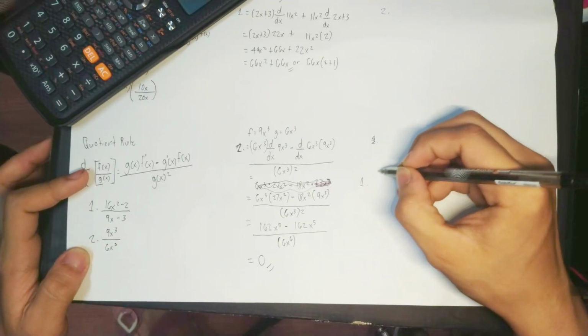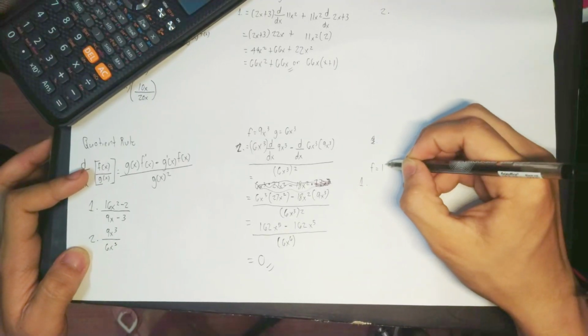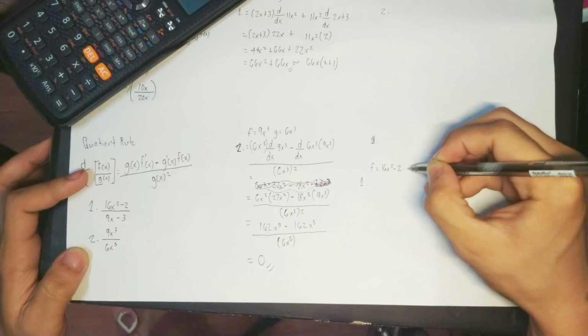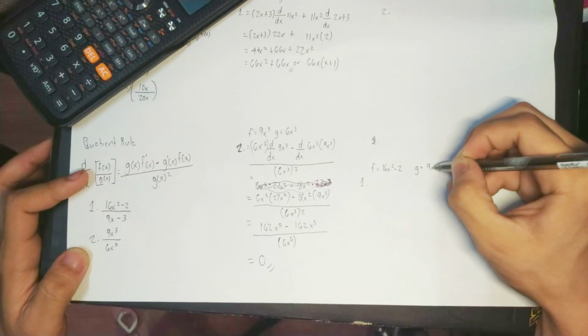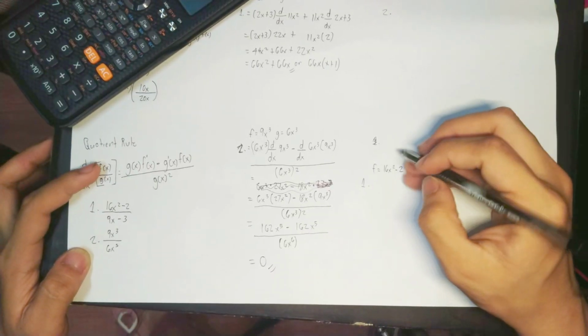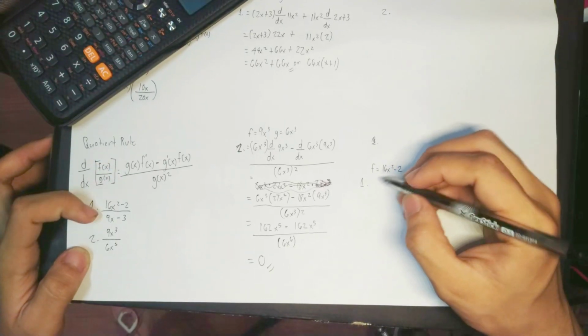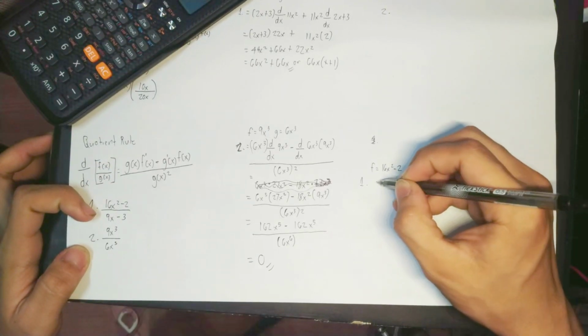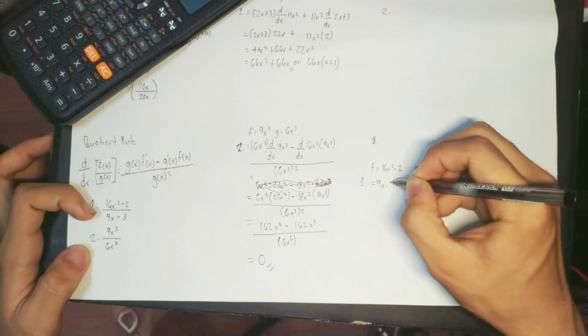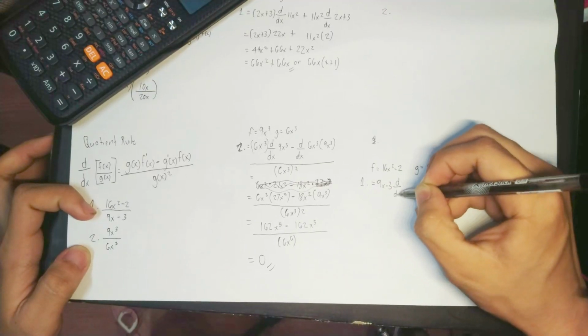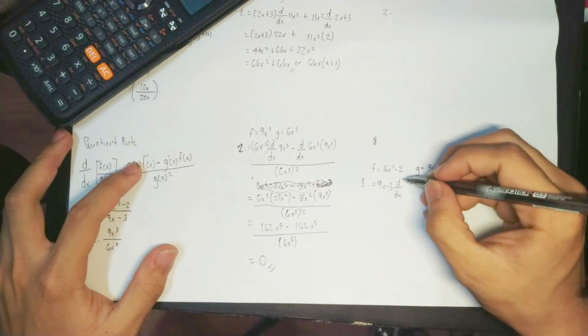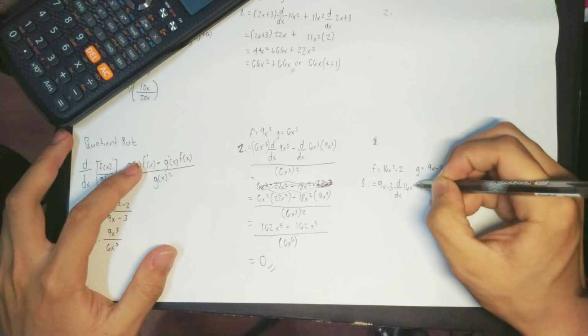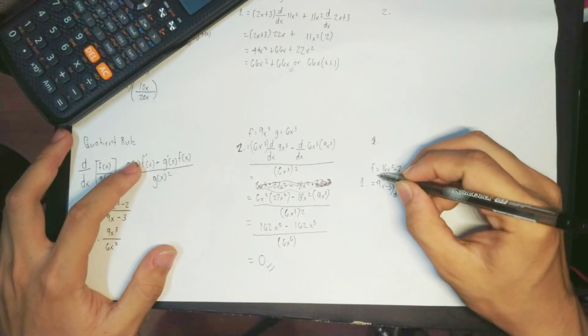Now we get the top number, the first number, and the second number. First number is the top, which is 6x squared minus 2, and the second number is 9x minus 3. Now I put the g of x, which is 9x minus 3, and the derivative of 6x squared minus 2.